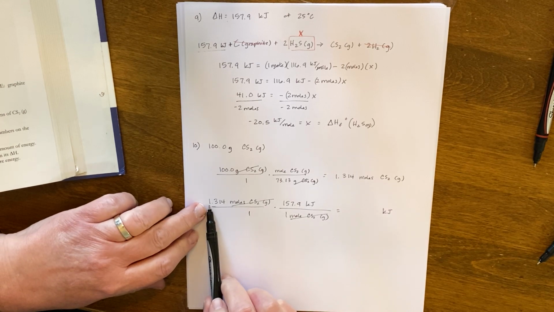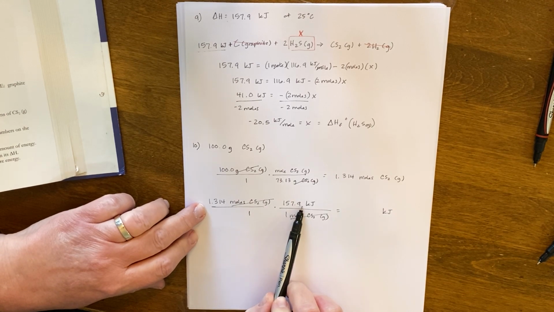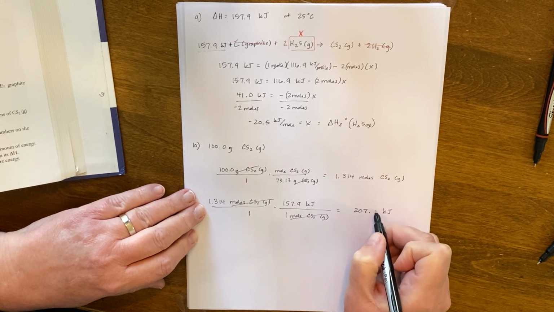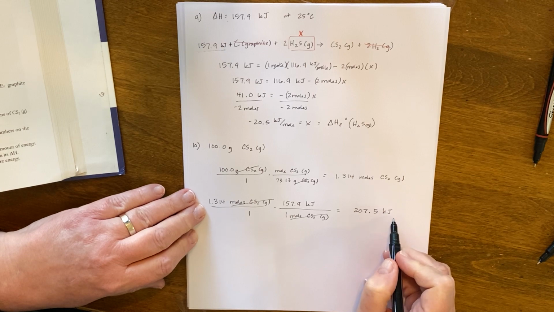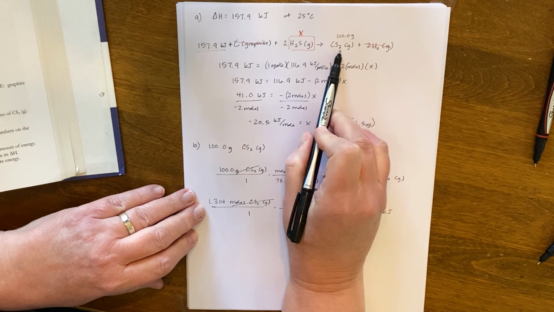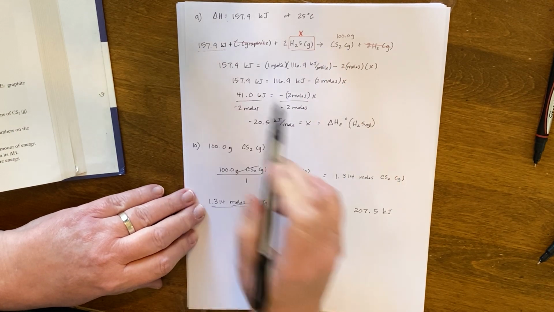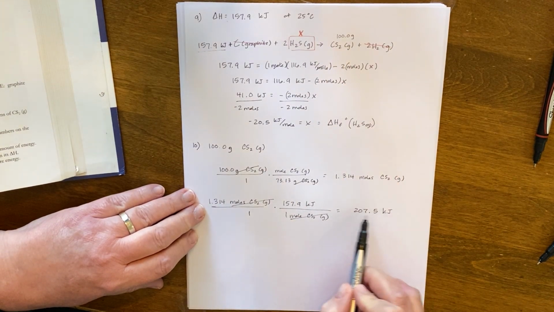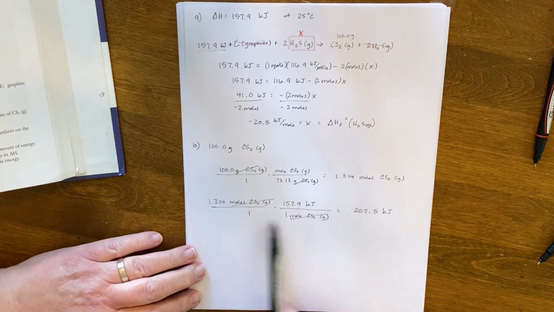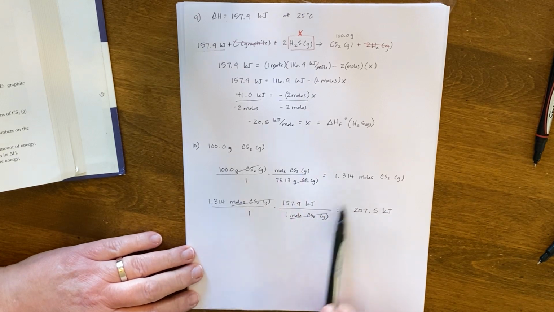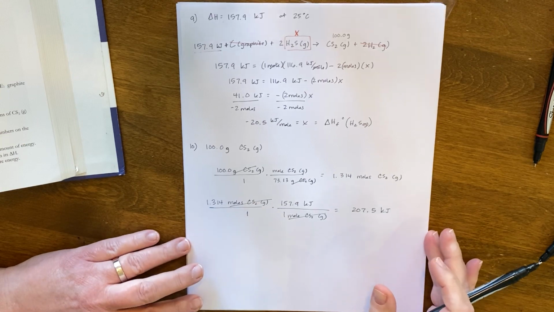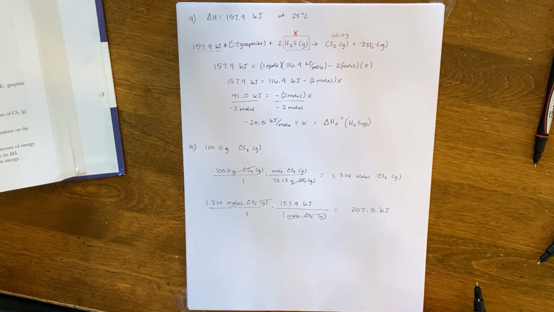So I just multiply 1.314 times 157.9, and if I do that out, I end up with 207.5 kilojoules. So to get 100 grams of the CS2, we would need 207.5 kilojoules of energy. Now there was a video that talked pretty exclusively about how to do problems like this. So if you're still confused about number 10, go back and look at some of the videos.